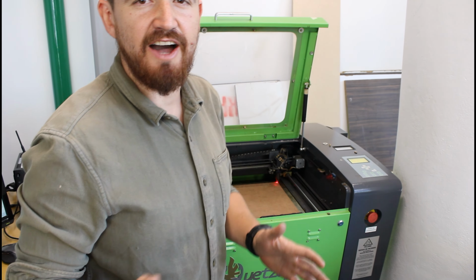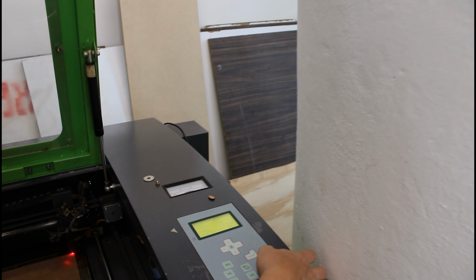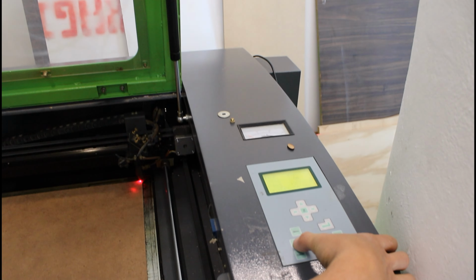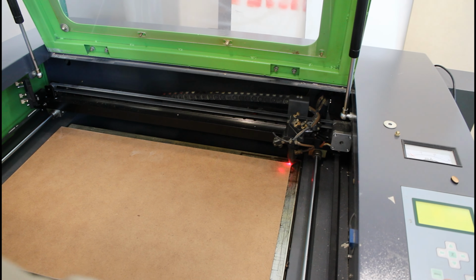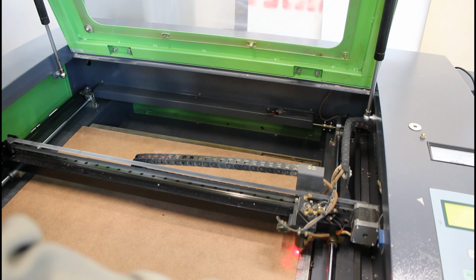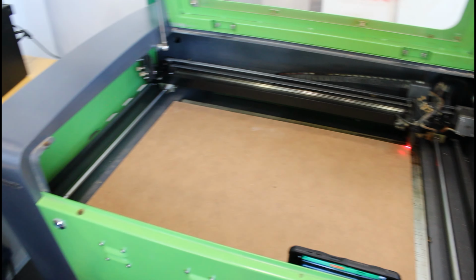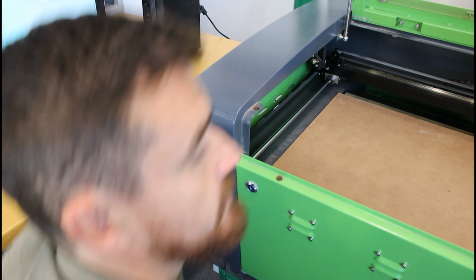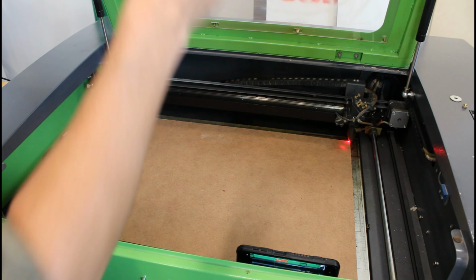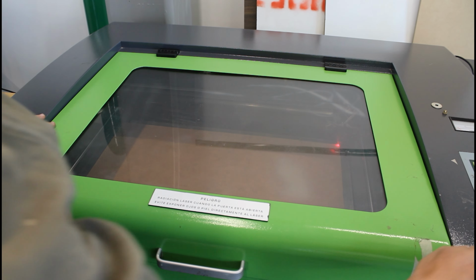To see if my file is aligned, I'm going to press escape here, and then test. And the machine will trace the contour of our file. Okay? I'm gonna make sure that my exhaust system is on. And then I'm going to close the door of the laser cutter and I'm gonna click start.